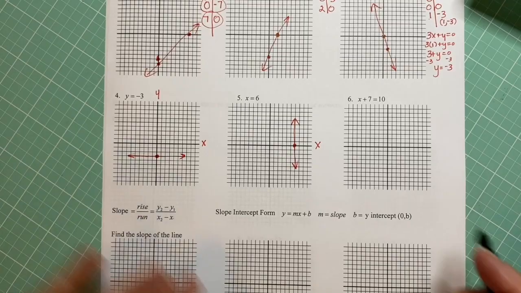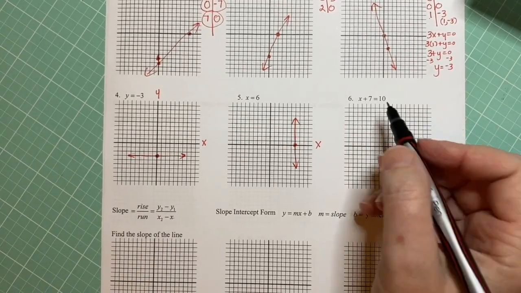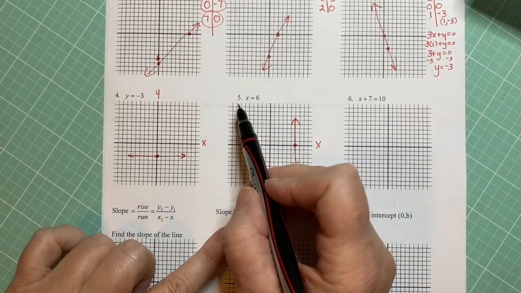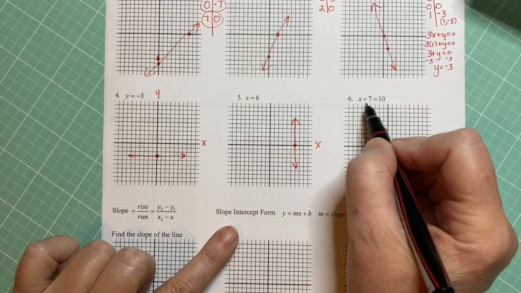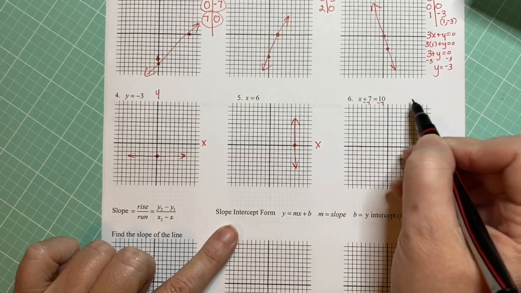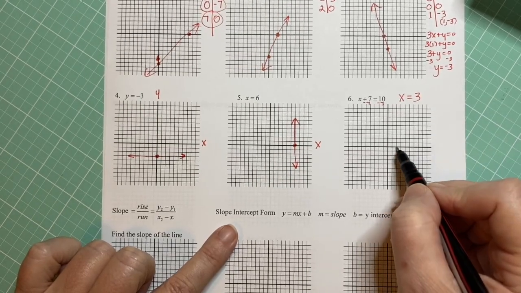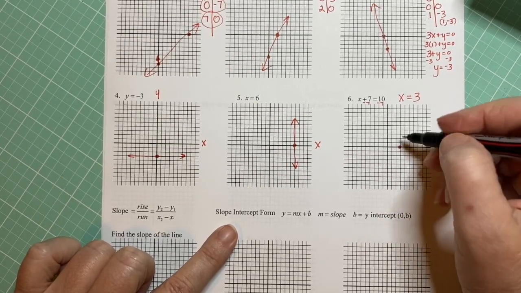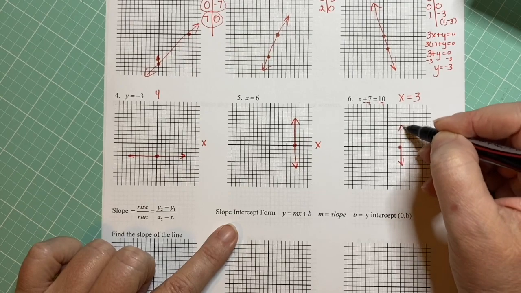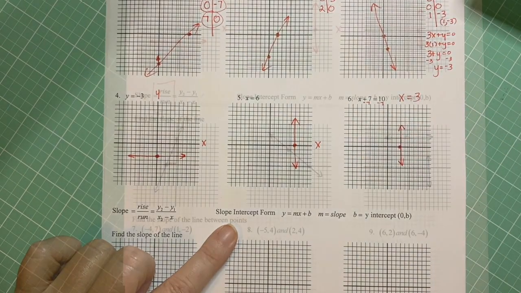And then this next one, we've got x plus 7 equals 10. So I can't graph it until x is by itself. So for this one, I need to subtract a 7, which leaves me x equals 3. And then I go to 3 on the x-axis and draw a perpendicular line.